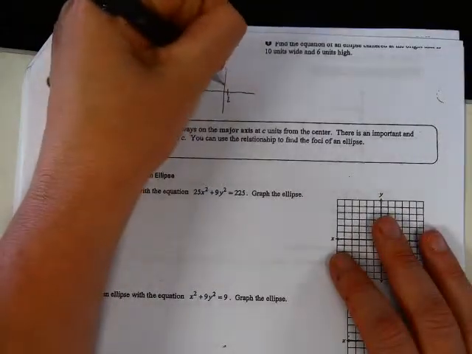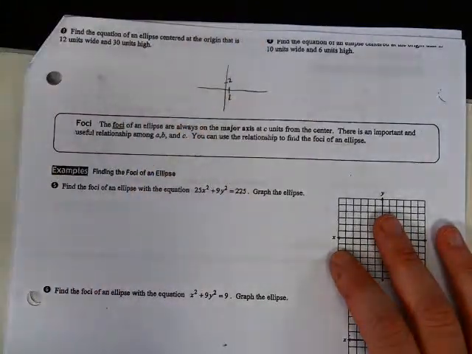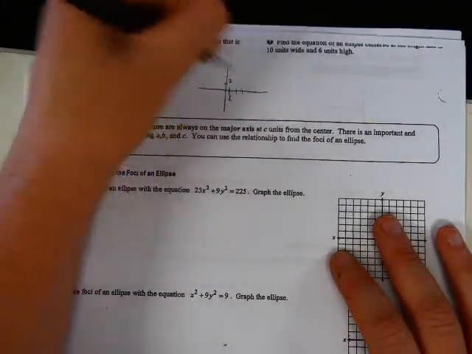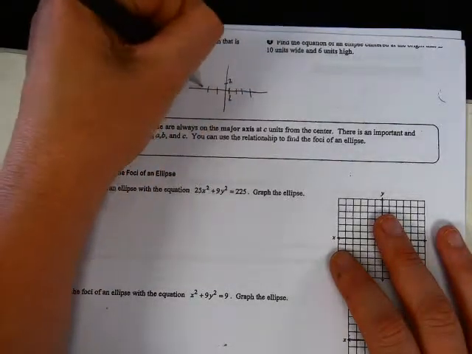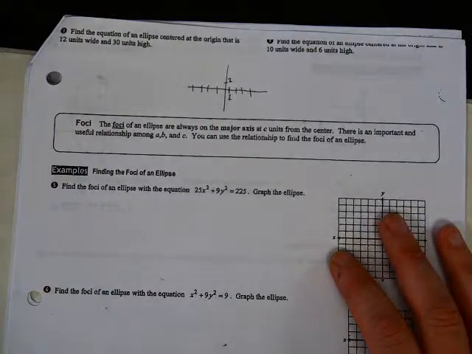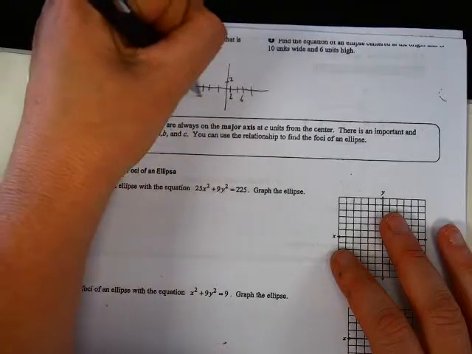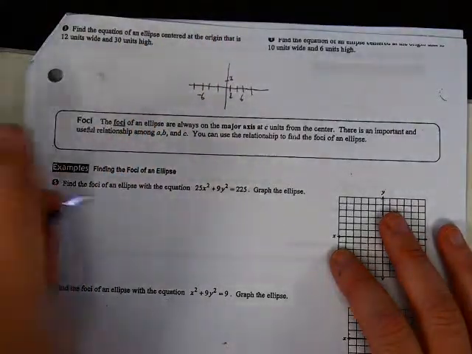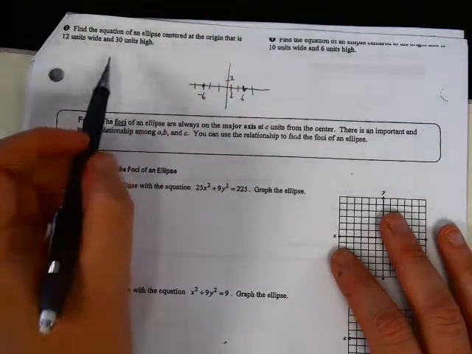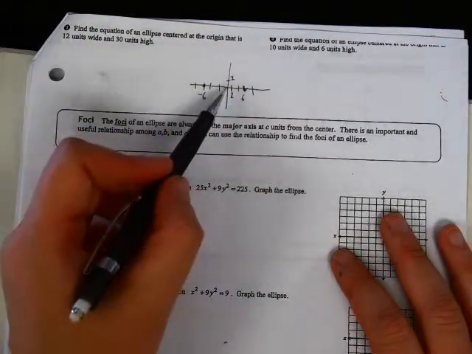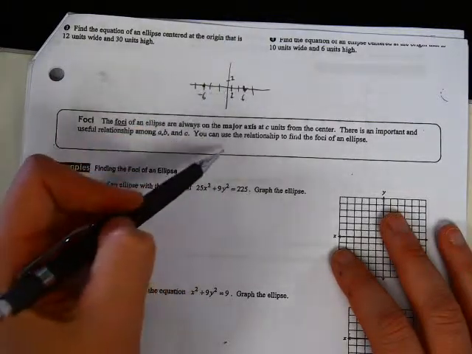So I'm going to go out 6 units on each side, 6 here, negative 6 here. And it's 30 units high, so it's going to be 15 units above the origin and 15 units below the origin.